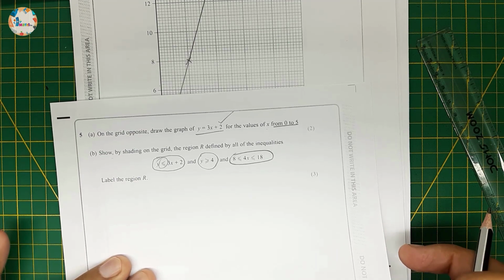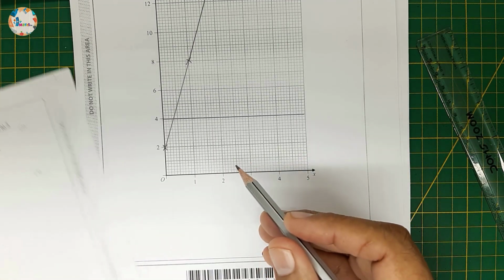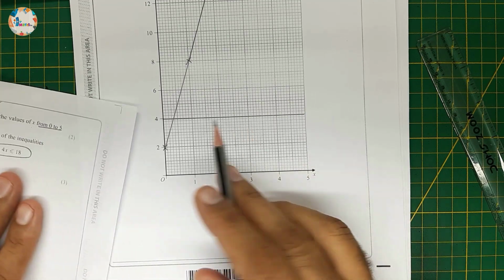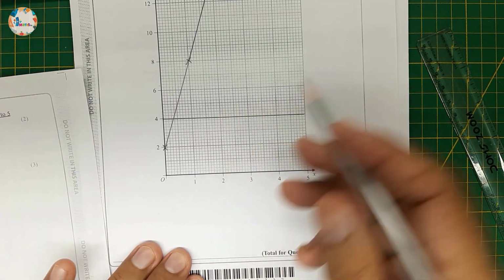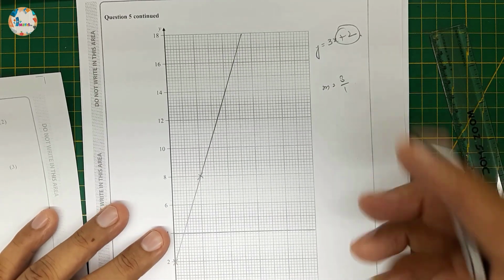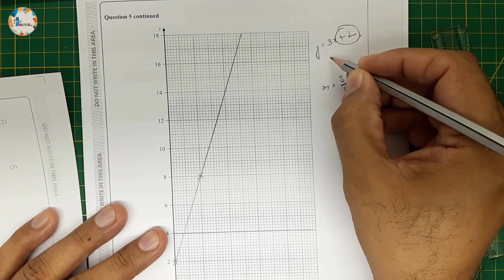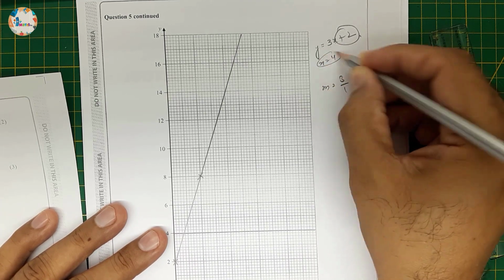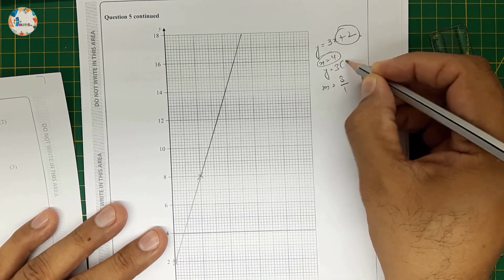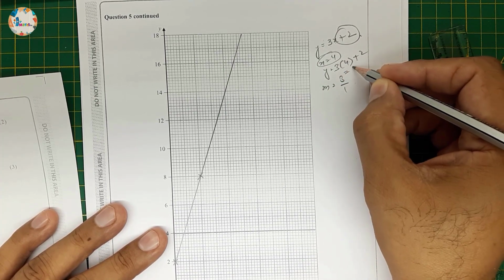Basically we will recheck this line, y is equal to 3x plus 2. We have made a little mistake over here. If we take, for example, x is equal to 4 and replace it in this, we will get y is equal to 3 into 4 plus 2, which is 12 plus 2, which is 14.